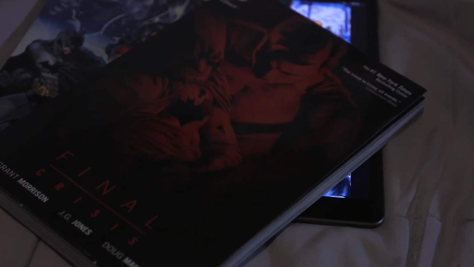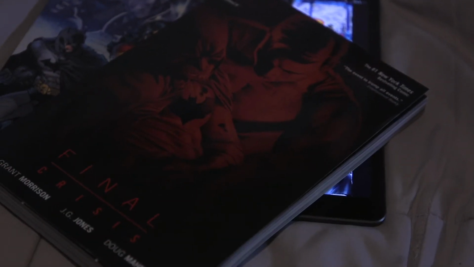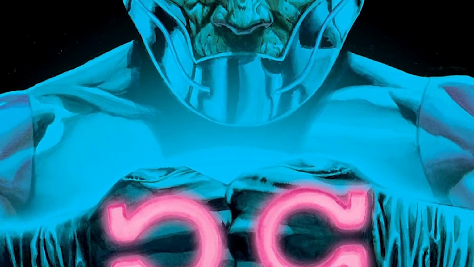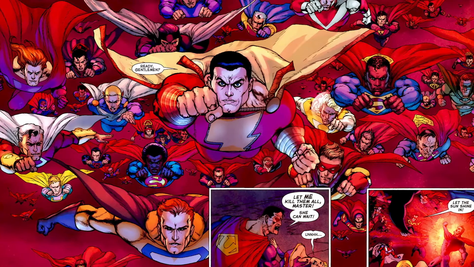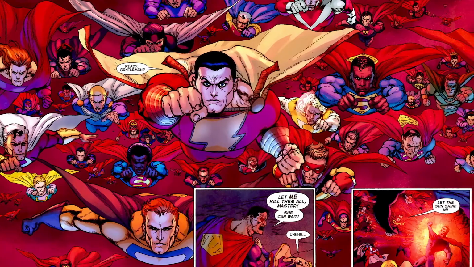And number 3, the aptly titled Final Crisis, written by Grant Morrison with art by J.G. Jones and Ivan Reis. This one's confusing, but that's comics for you. More or less, major DC villain Darkseid gets his hand on an equation that allows him to control the free will of all living beings in the multiverse, which is kind of a dick move, I gotta say.